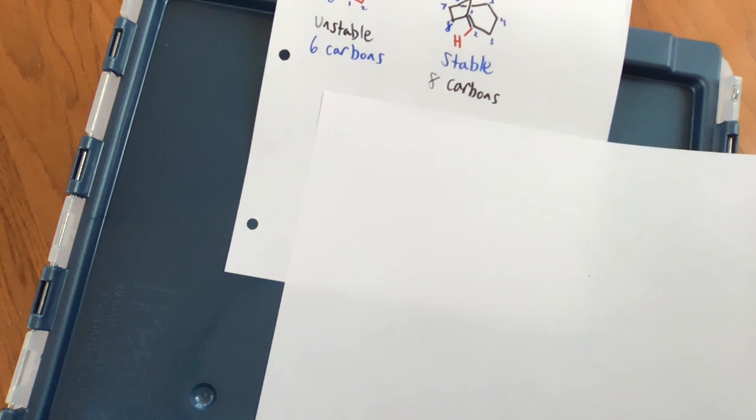So these are the basic stability rules for alkenes. Trans alkenes are more stable than cis alkenes, and unless you have a big ring, you can only make cycloalkenes that are cis, or Z in the old stereochemistry nomenclature we learned about.